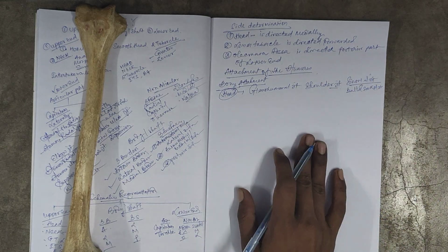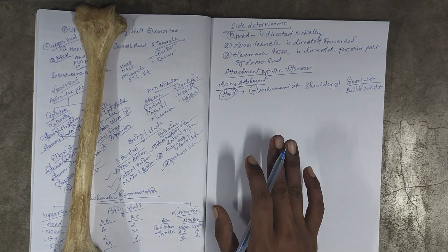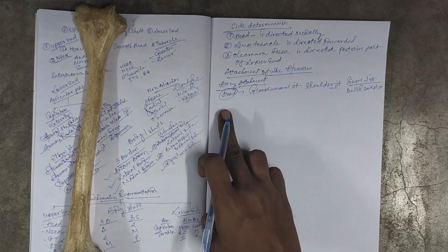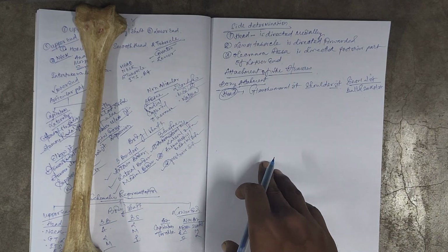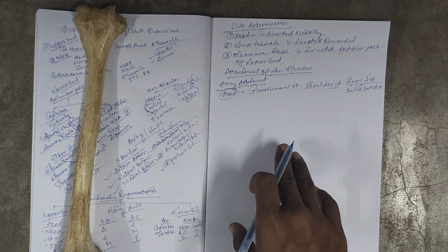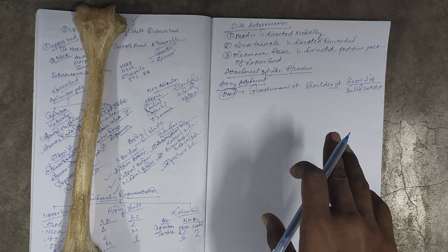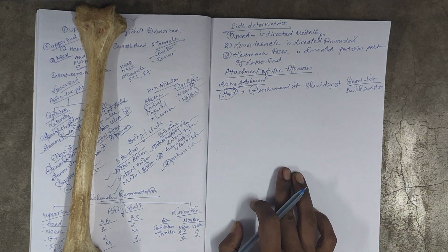So in the bony attachment, first is the head part, where the head articulates with the glenoid cavity of the scapula, forming the glenohumeral joint, commonly called the shoulder joint. It is a synovial joint, and the subtype is ball and socket joint.